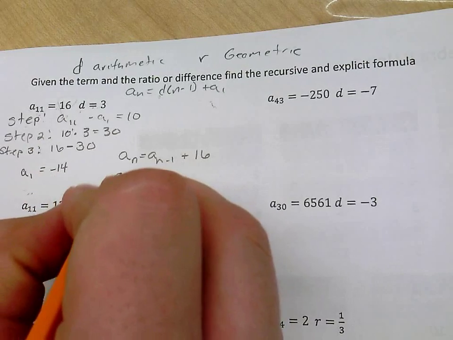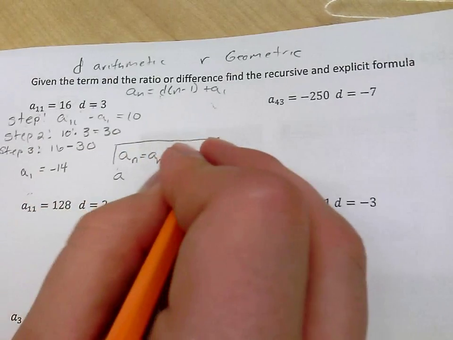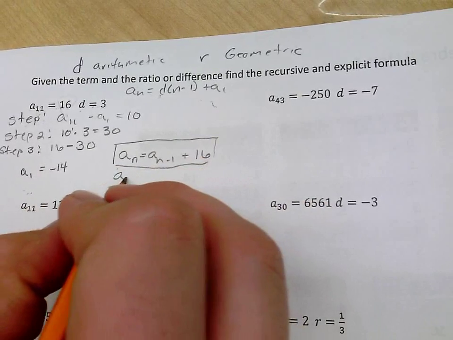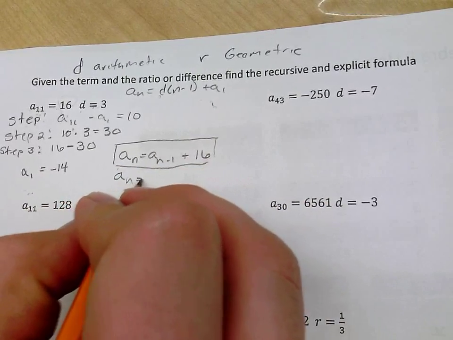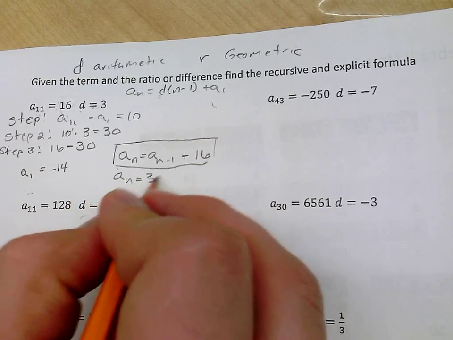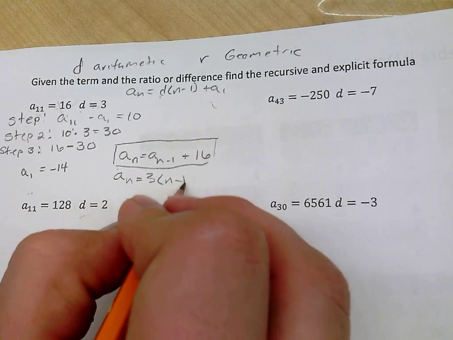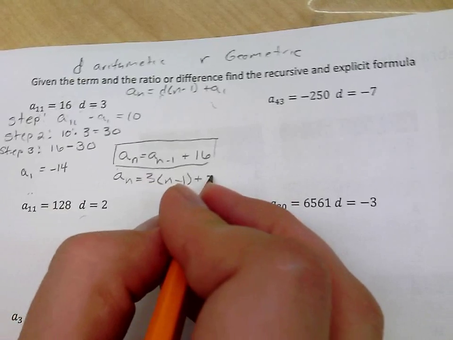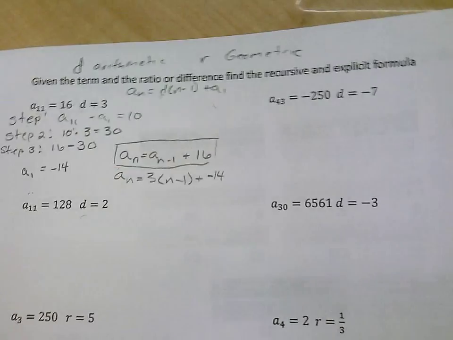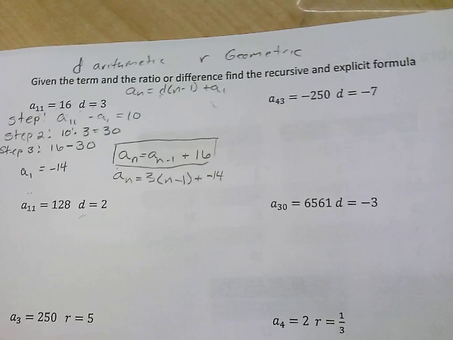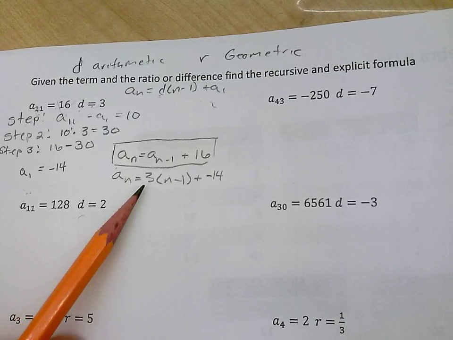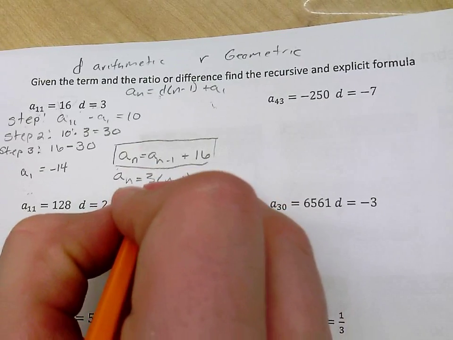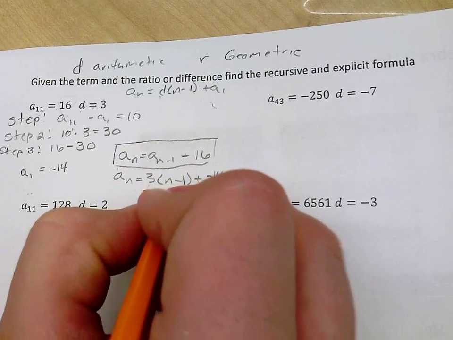So you'll get An equals, our d is 3, times n minus 1, plus negative 14. Let me circle it off so you don't get confused. My next step is to take this 3 and distribute it through these two things, so that gives me 3n minus 3.